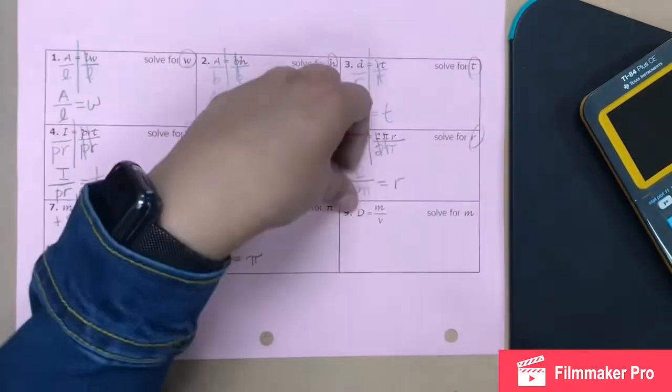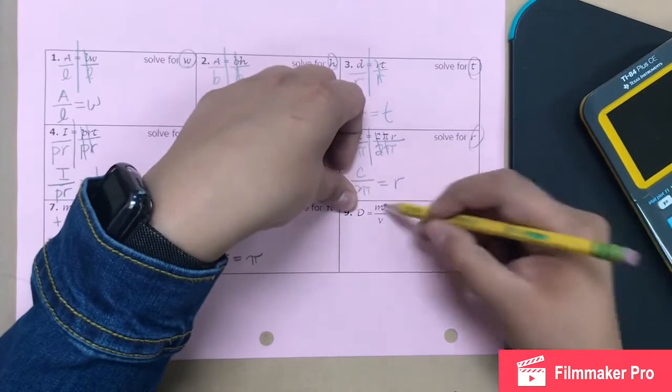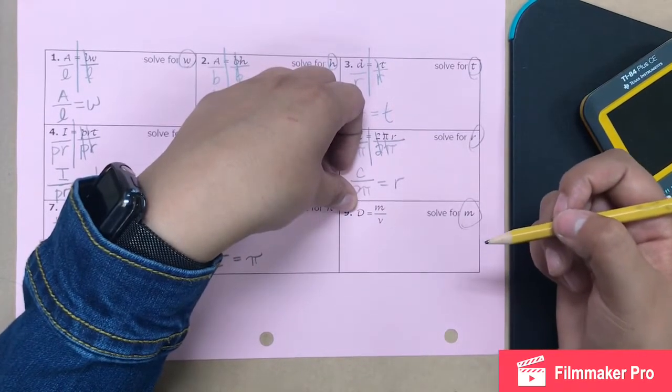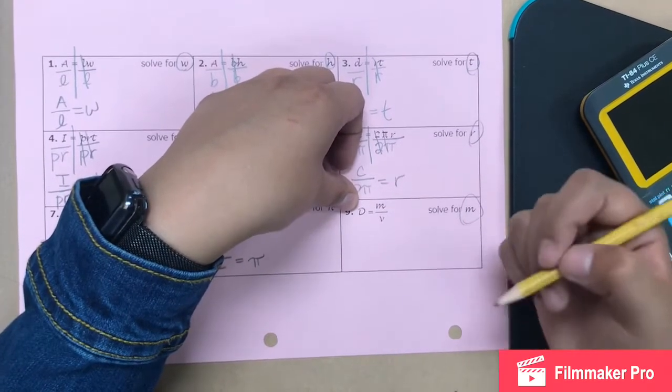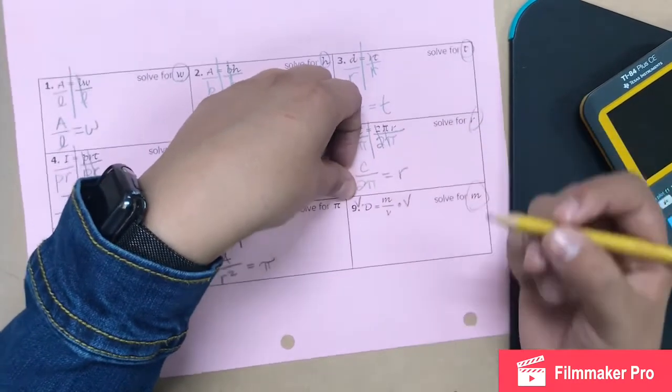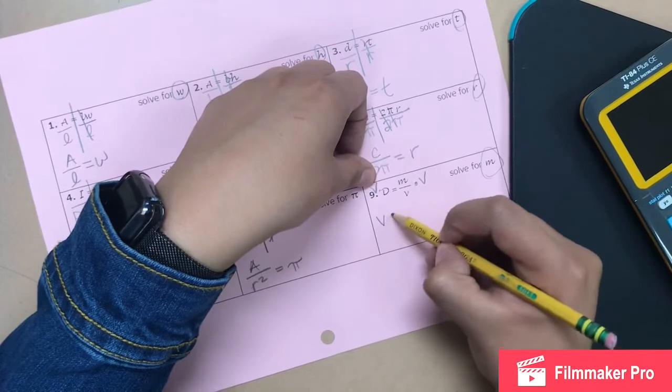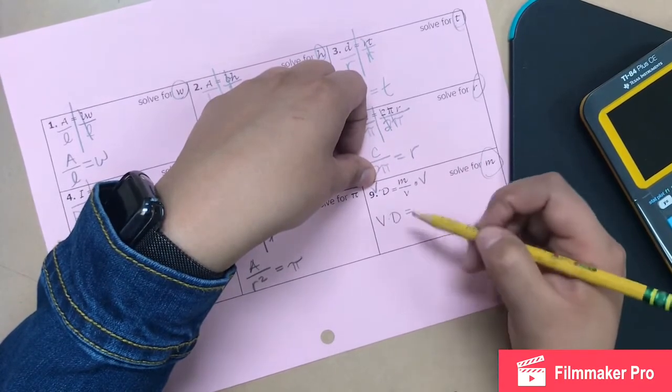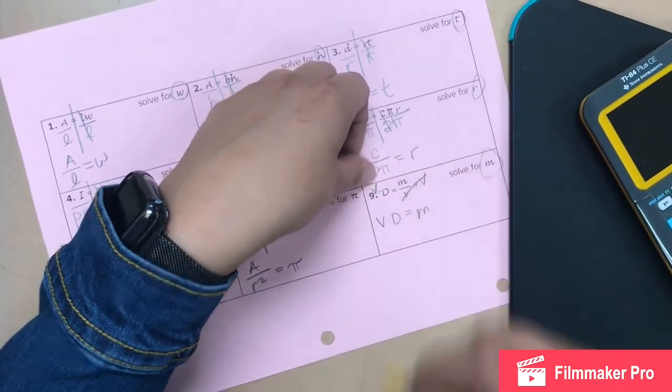Last one, 9. They want me to solve for M. Well, right now, M is being divided by V, and the inverse of division is to multiply by V to both sides. So I have VD, because V times D, equals M because the V's cancel.